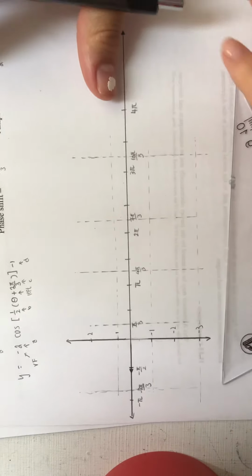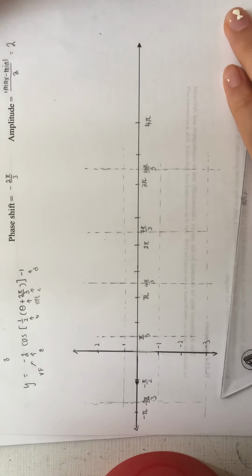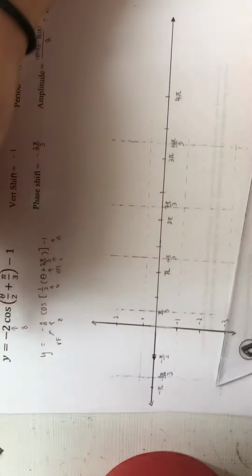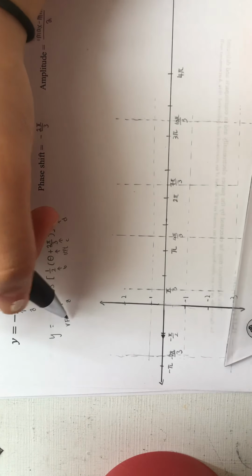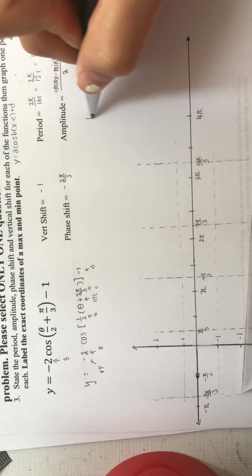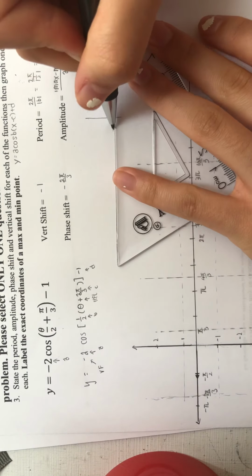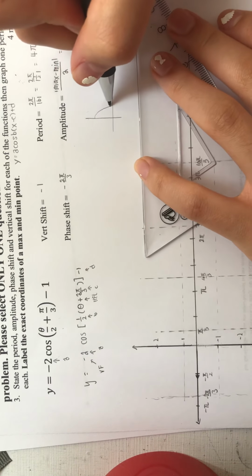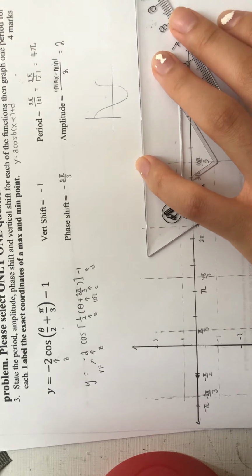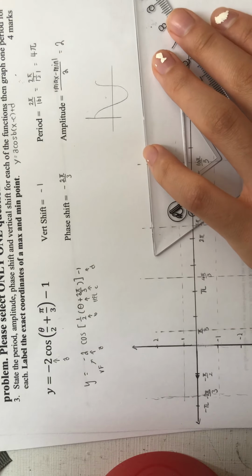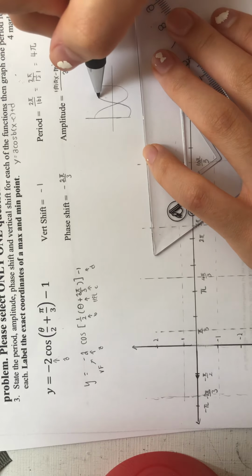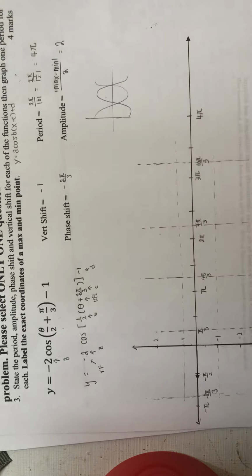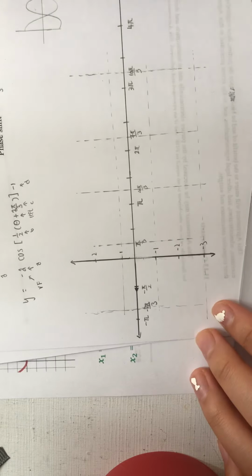So now we have to identify what the graph is going to look like. Since this negative 2 accounts for the vertical flip, we know that a normal cosine graph looks like this. However, a vertically flipped cosine graph looks like this. So we start at the bottom.